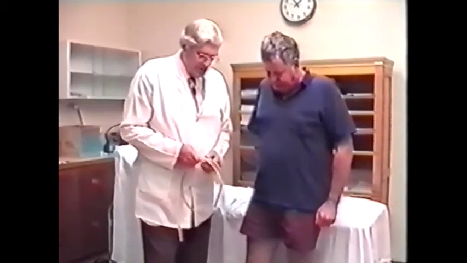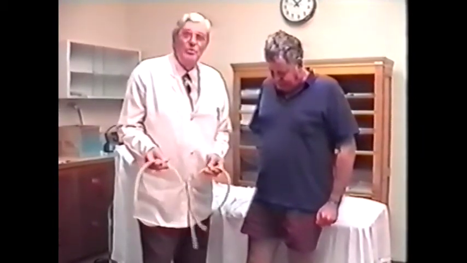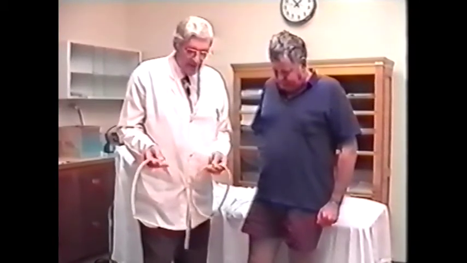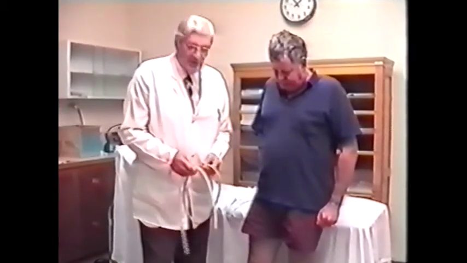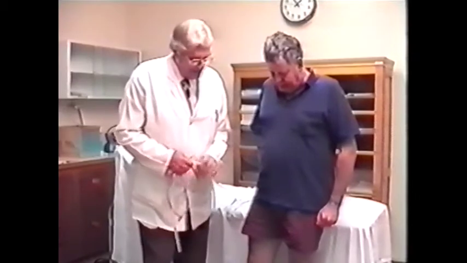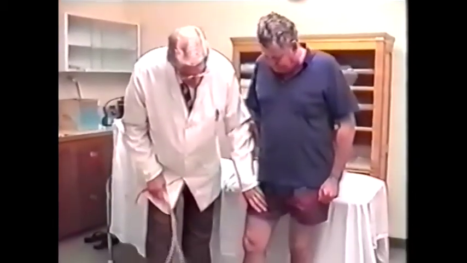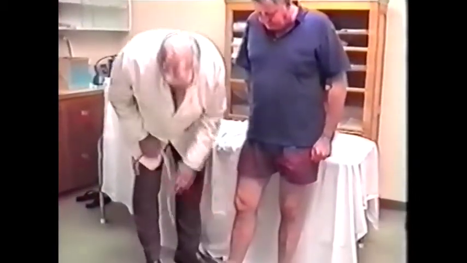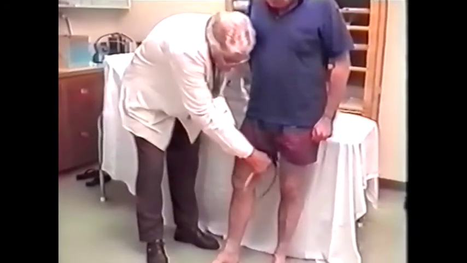Now we're going to demonstrate to you the tourniquet tests that we do on a patient. All we need is 2 tourniquets, rubber band or rubber tubes like this, that we are going to use for our tourniquet tests. Now first of all, we let the patient stand up and all the veins fill up in the leg, the superficial veins.